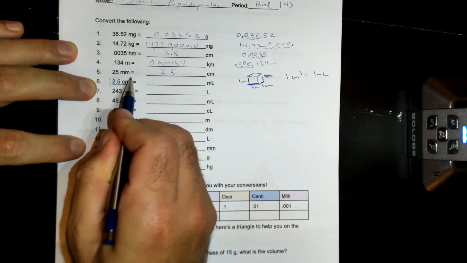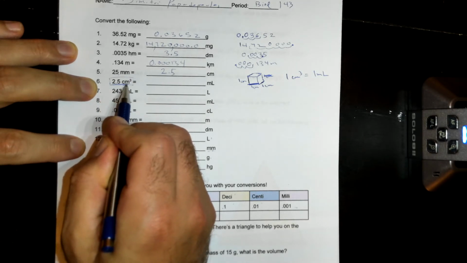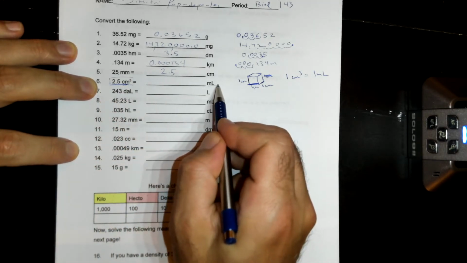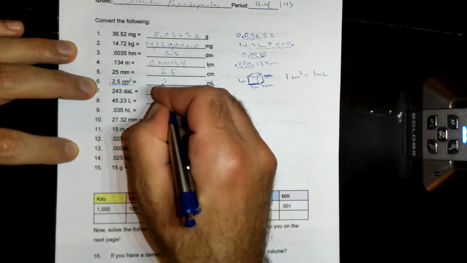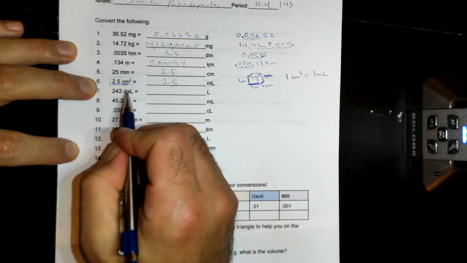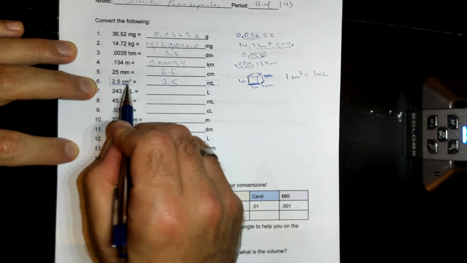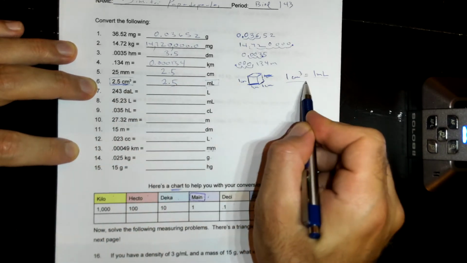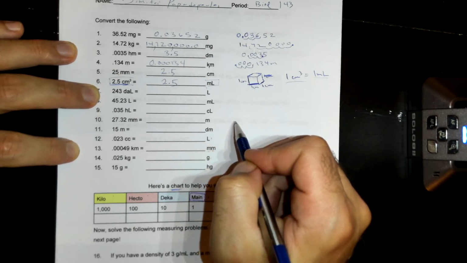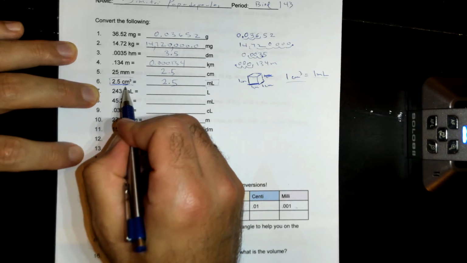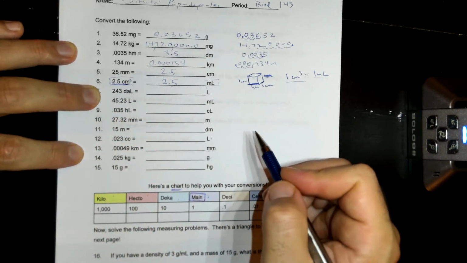They're trying to see if you know that centimeter cubes are exactly the same as milliliters. So guess what? Over here, it's just 2.5. In other words, nothing changes because centimeter cubed and milliliters are the exact same thing because of this drawing I have over here on the right side. So 2.5 centimeters cubed equals 2.5 milliliters.